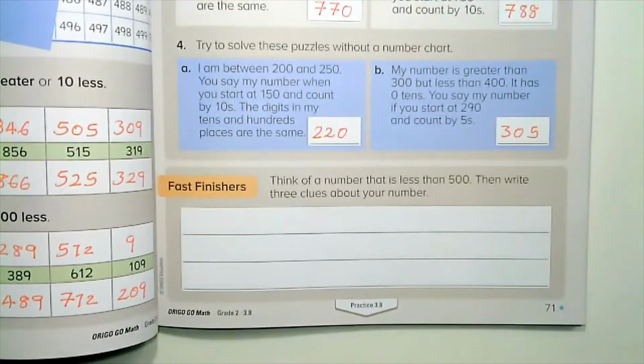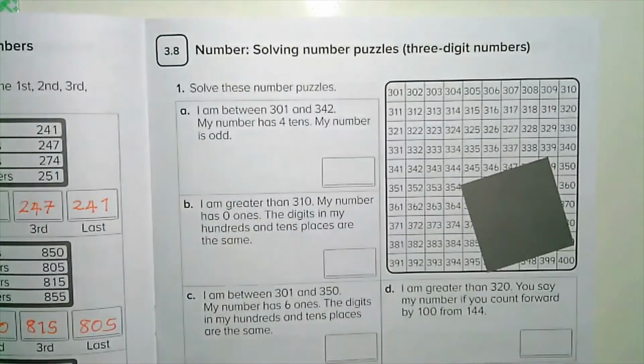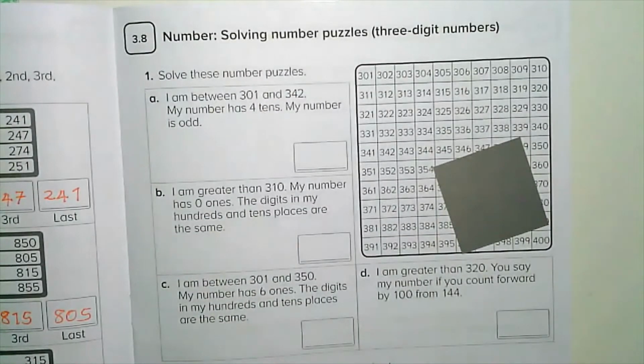Now let's go on to the practice. Practice 3.8. I want you guys to do it now. Pause the video, go and do it. Come back and let's do this together. Pause the video now. Go and do your work now. Go. Okay, now you come back. So let's do the correction of the practice together.